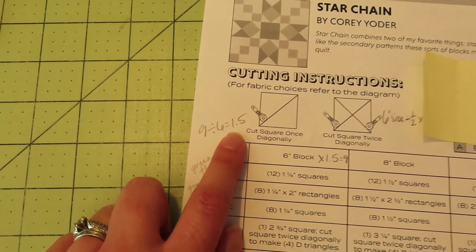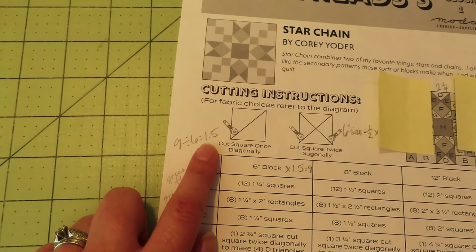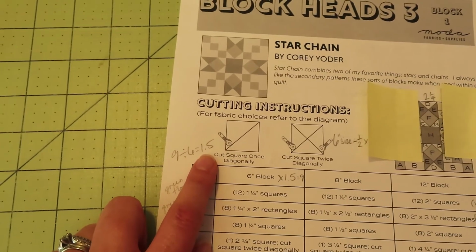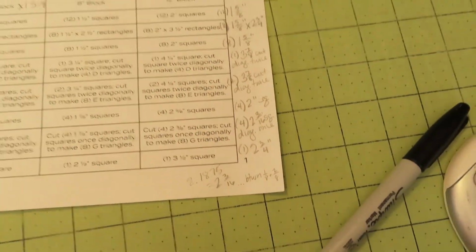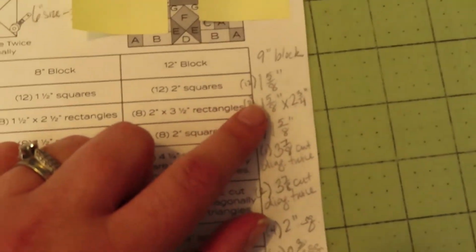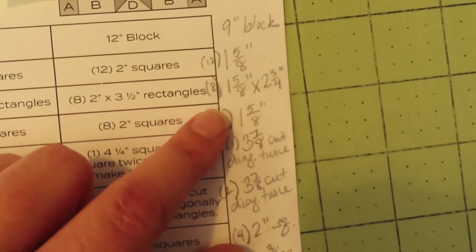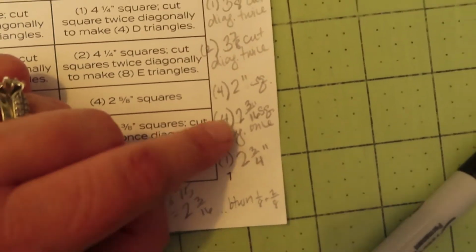And so instead of multiplying by 2 like I was doing, I subtracted the 1/2 inch seam allowance, multiplied that by 1.5, and then added the 1/2 inch seam allowance. And that's how I got all these numbers off to the side and was able to make that block. So you can see there were some funkier fractions in this one, like 2 3/16 inches.